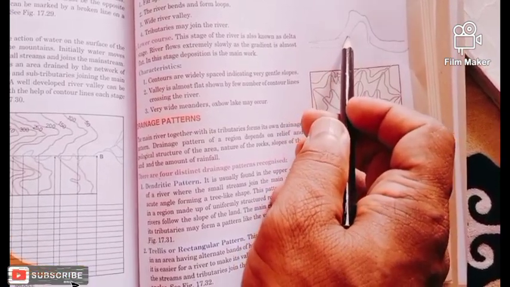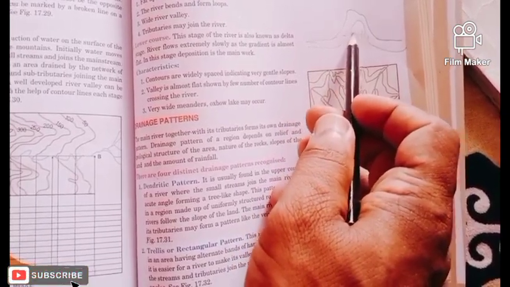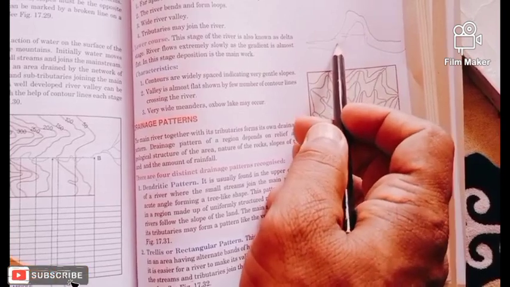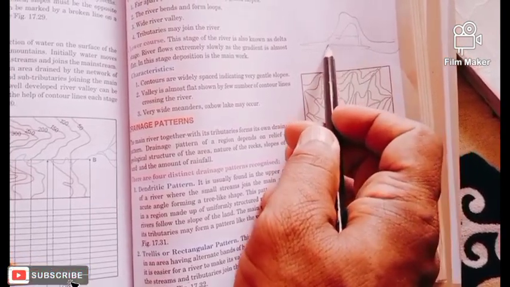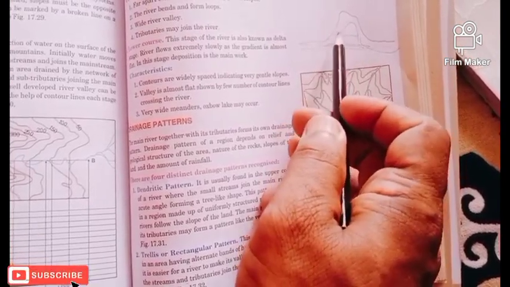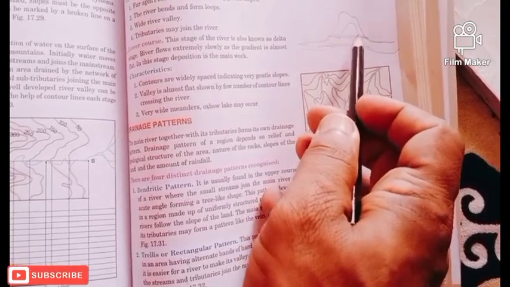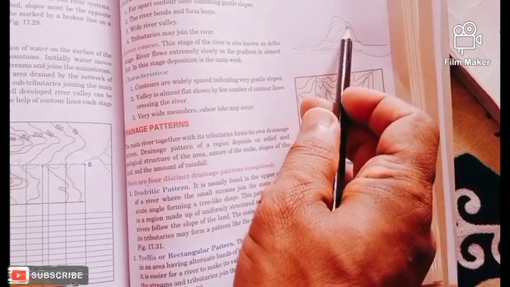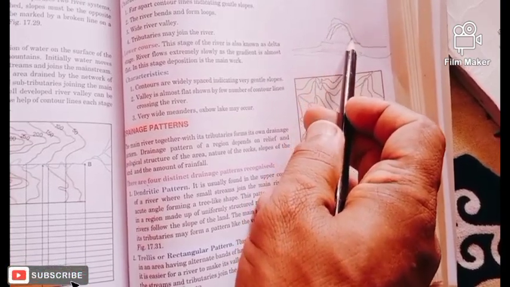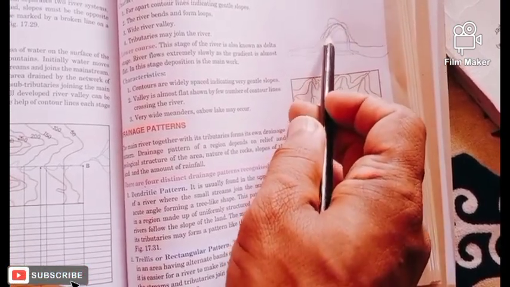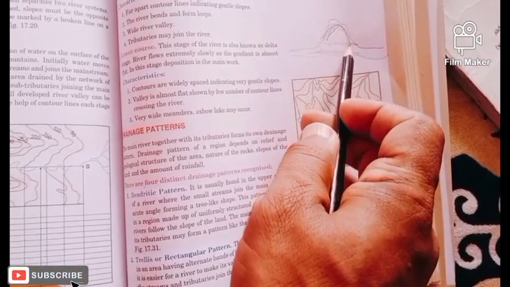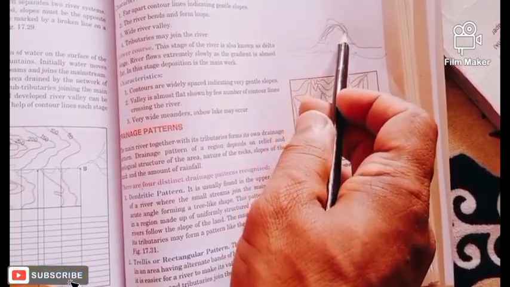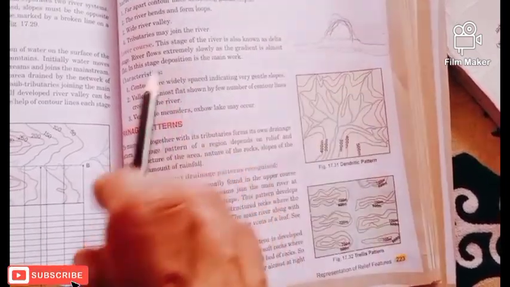Later on the river cuts through this place and forms a straight way. Now as the river forms the straight way, the area which was once used by the river remains separated, and it forms the shape of an oxbow. This is called an oxbow lake.